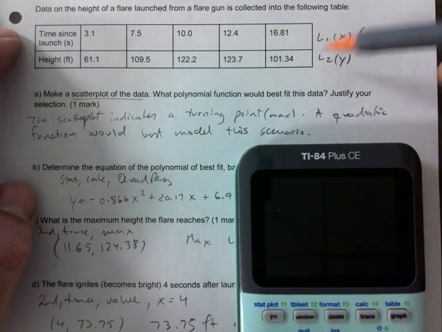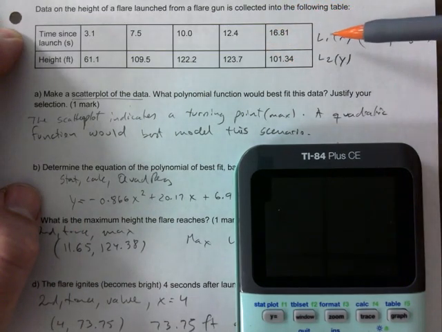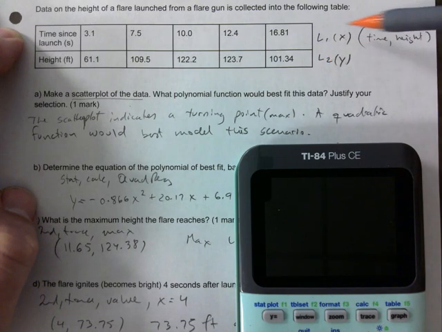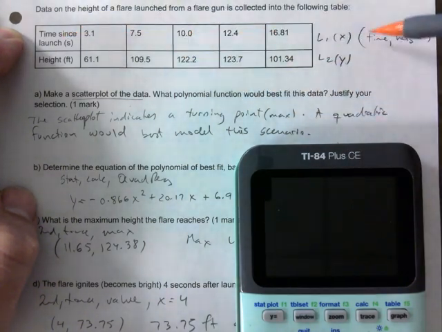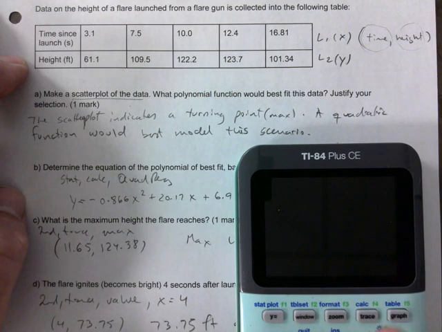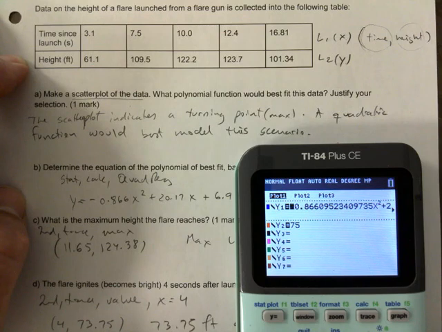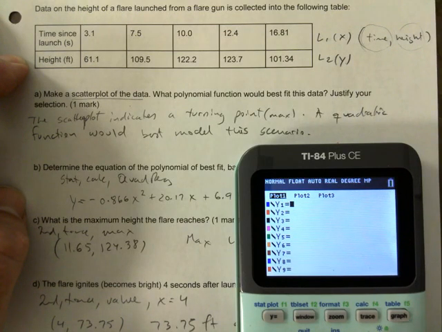Right? So you should understand that we're performing a regression here, L1 and L2, X, Y, which means that whatever the first is goes into the X value, which is time, and then height in feet. Also, let's enter our data. We already have everything. But at first you would have probably... why did I clear it? I could have just, anyways.